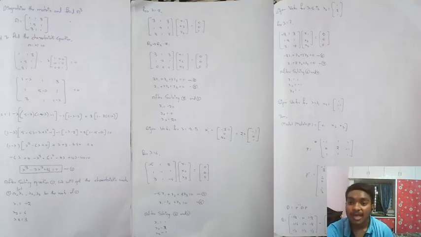First question: diagonalize the matrix and find A cube. Given A is a 3 by 3 matrix, with 3 rows and 3 columns: 1, 1, 3; 1, 5, 1; 3, 1, 1. To find the characteristic equation, we need to solve det of (A minus lambda I) equal to 0. A is 1, 1, 3, 1, 5, 1, 3, 1, 1 minus lambda I, where I is the unity matrix 1, 0, 0, 0, 1, 0, 0, 0, 1, multiplied by lambda.